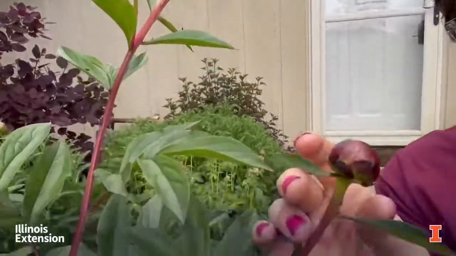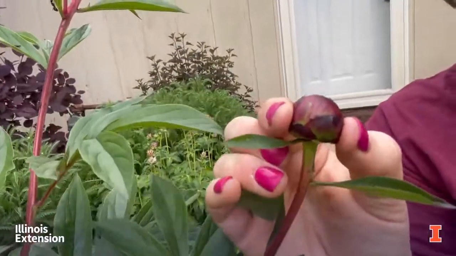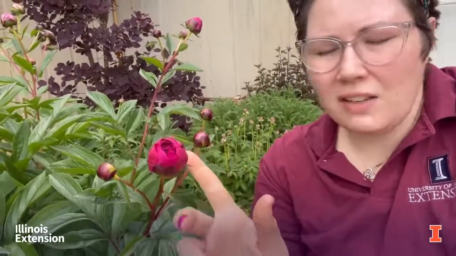If you looked at, let's say, this one here, you can see if I squeeze that, it's pretty darn rock hard still, not quite ready to pick. I want to cut at this marshmallow stage so that I don't lose very much vase life on the plant. I could leave this on here longer, of course, and enjoy it in the garden, but for the optimum vase life, this is where I'm going to cut that stem.